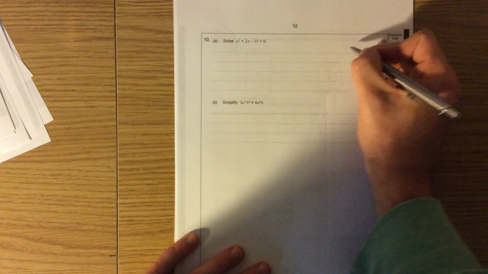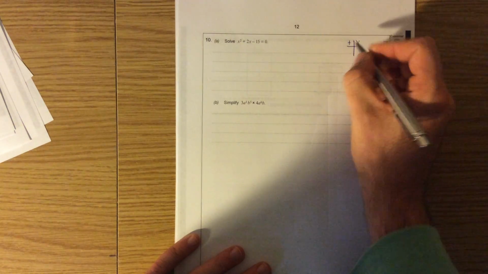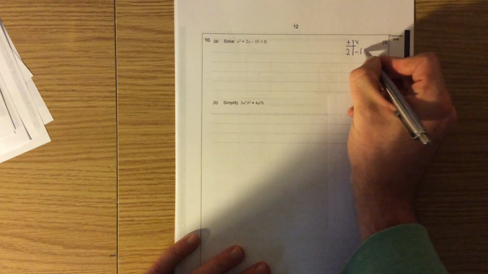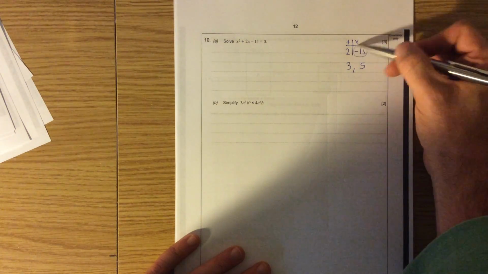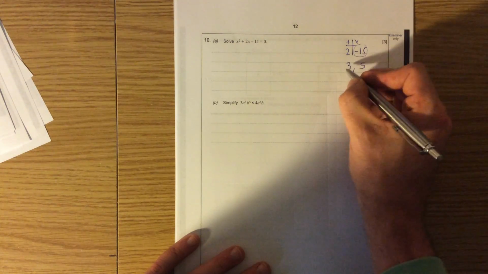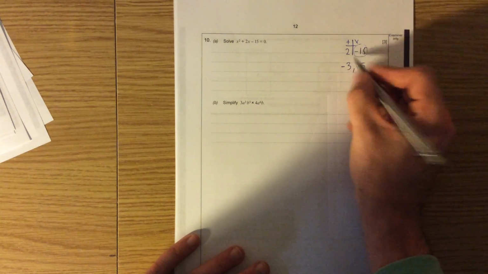Solving quadratics, we are looking for two numbers that add to make 2 and multiply to make minus 15. 3 and 5 are the numbers I want. To make this minus, one of these has to be negative. If I start on minus 3 and I come up 5, I end up on 2.